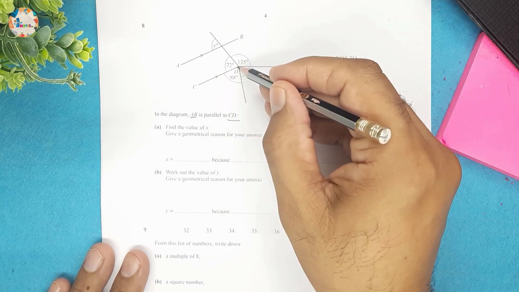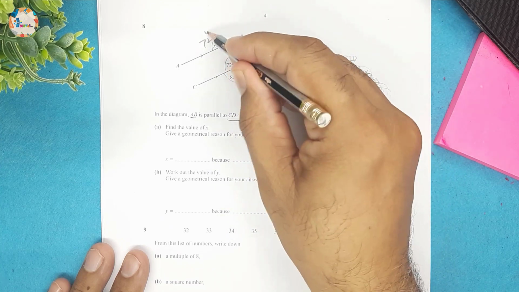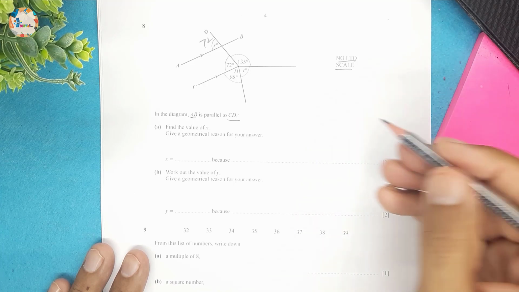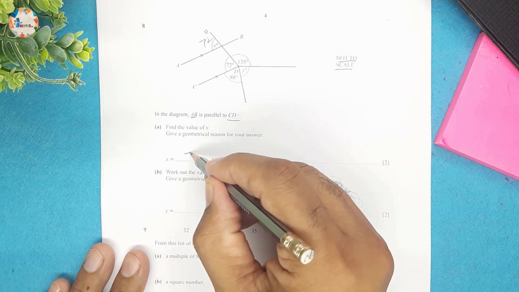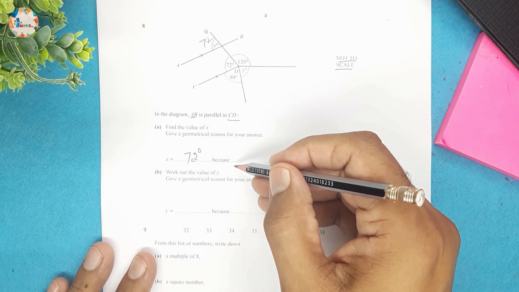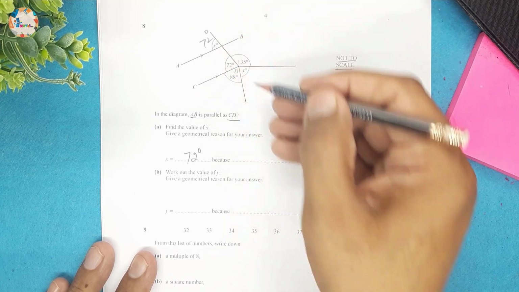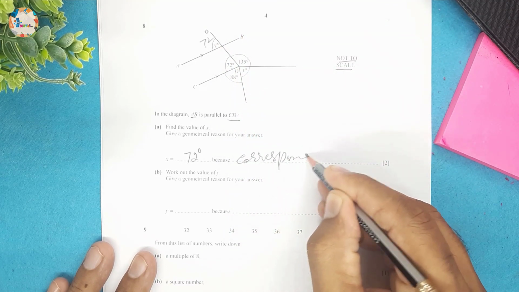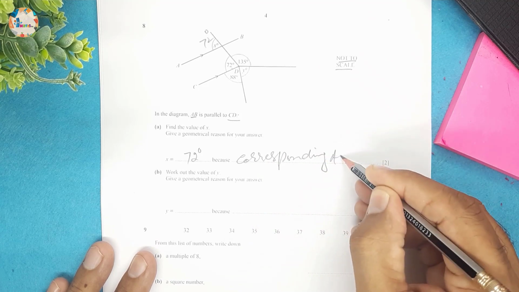We can see this angle is 72, so this angle will also be 72. So we can write here 72, and they are asking for a reason also: corresponding angles, because these two are corresponding angles.